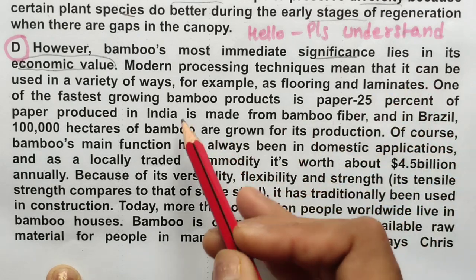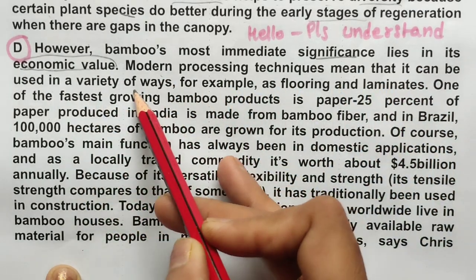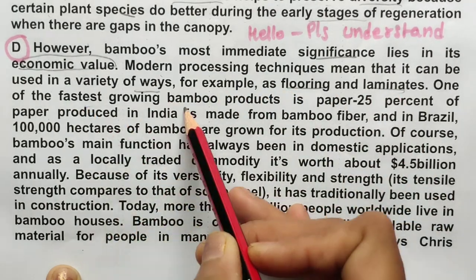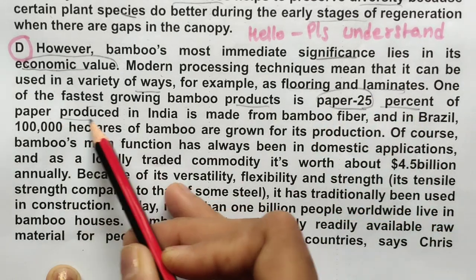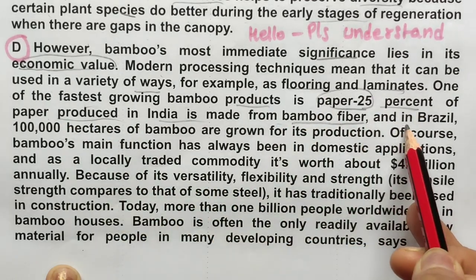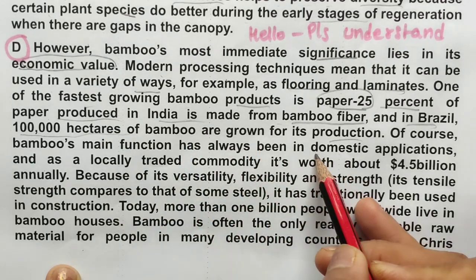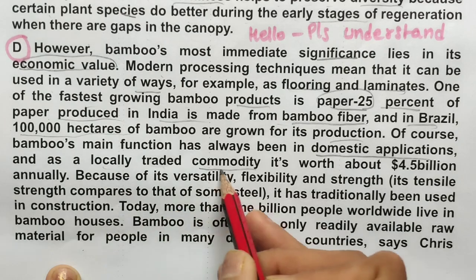We are matching information. Modern processing techniques mean that it can be used in a variety of ways, for example flooring and laminates. The fastest growing bamboo product is paper. 25% of paper produced in India is made from bamboo fiber, and in Brazil 1 lakh hectares are grown for its production.